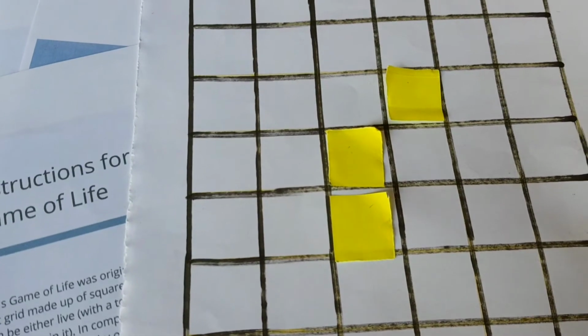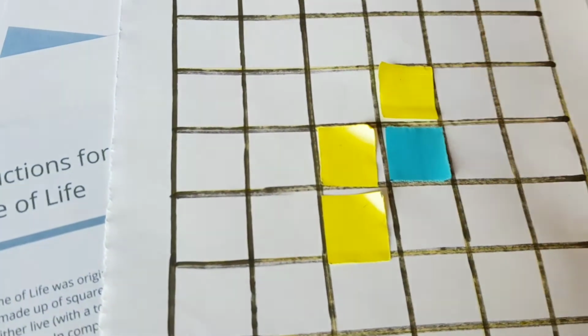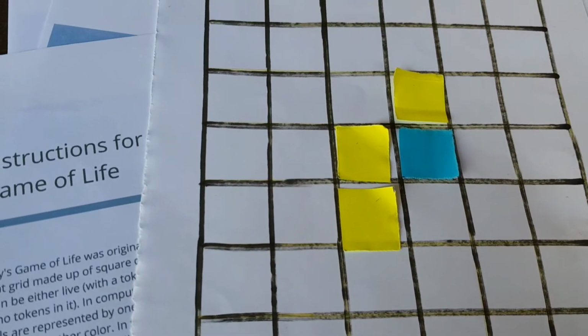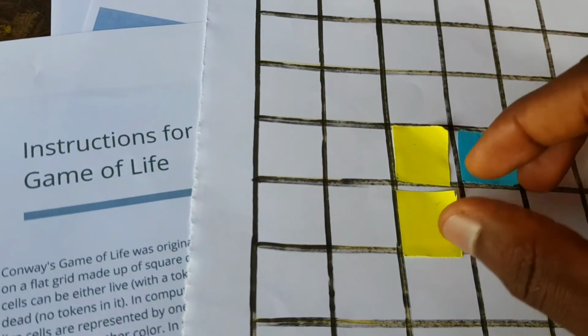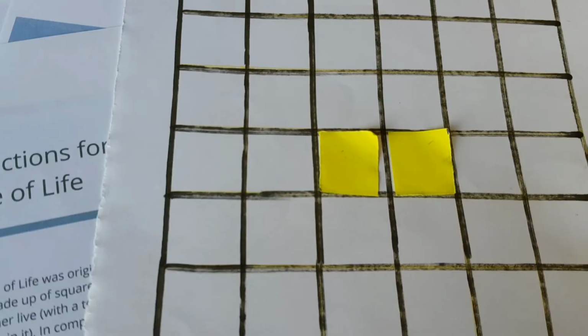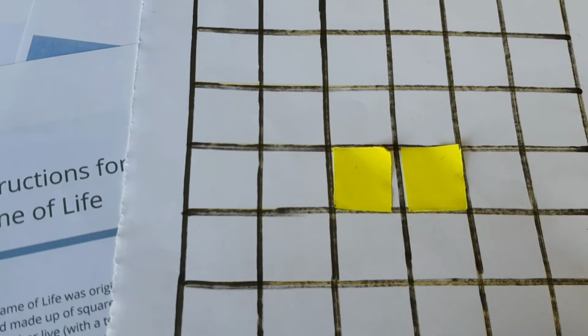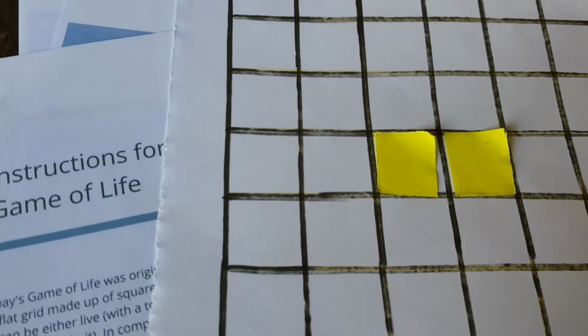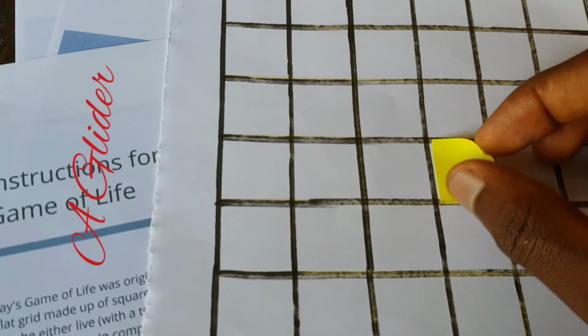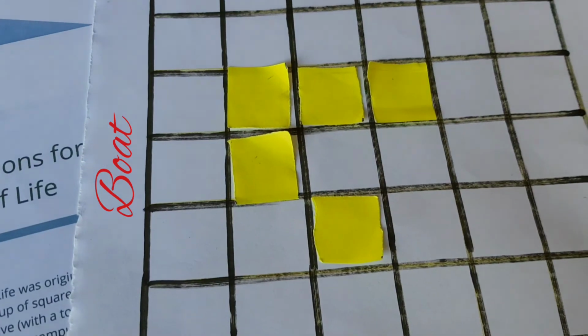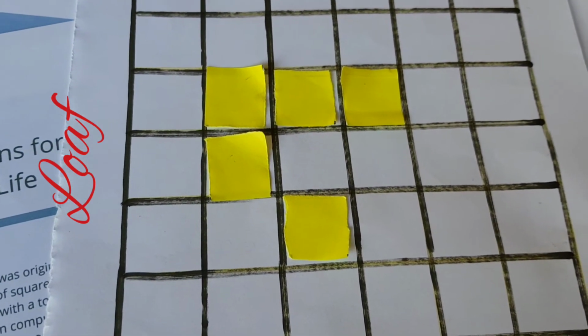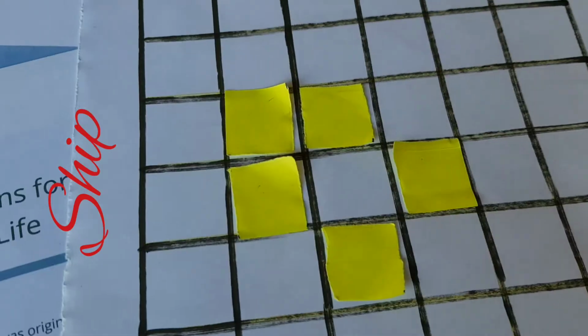While with this pattern, a new cell is born here because it has exactly 2 live neighbors, while this cell will die together with this because of isolation, giving us the arrangement in the next generation. While this also reduces to nothing, all the cells die because of isolation. Now, how about a configuration like this called a glider?